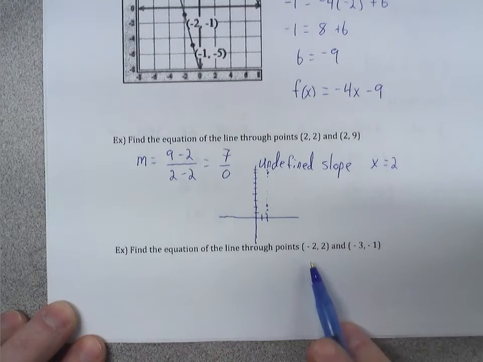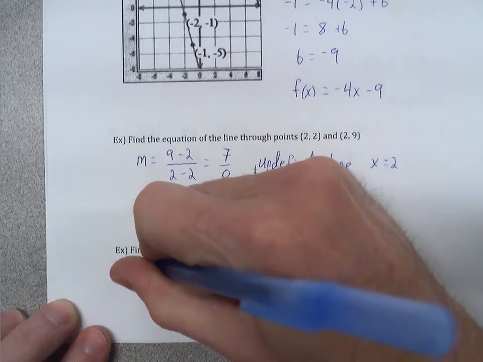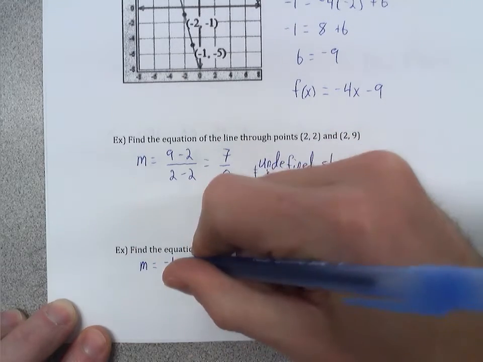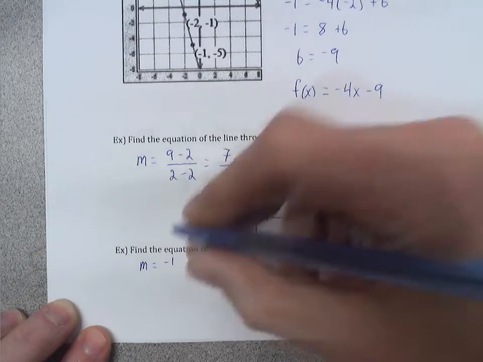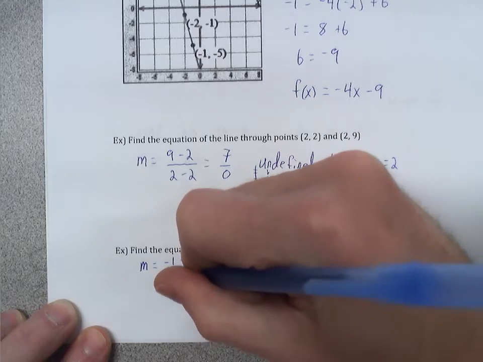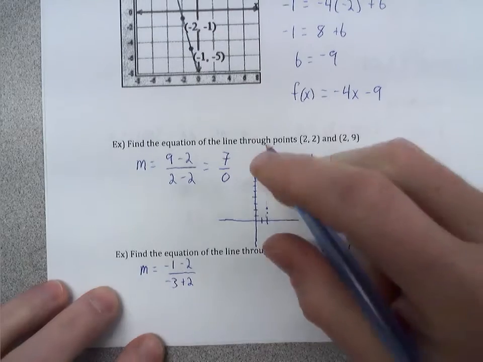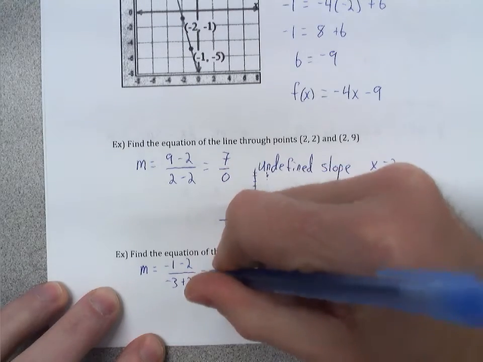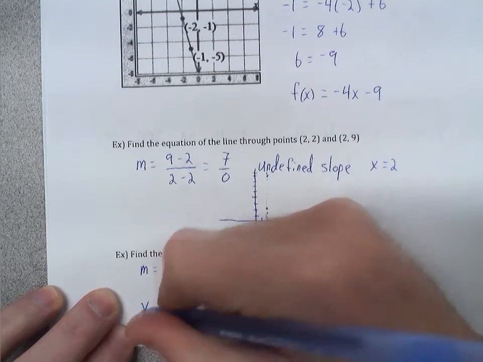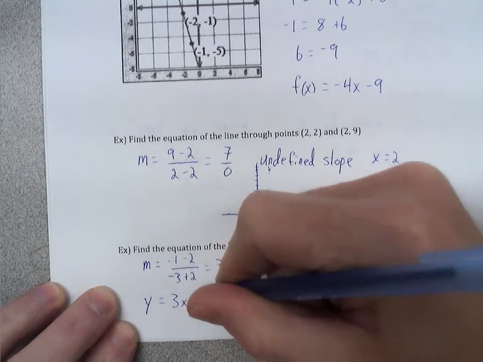Find the equation of the line through points -2, 2, and -3, -1. Again, let's look at the slope. That's our first step. Slope's going to equal, I'm going to take -1 minus 2 over -3 plus 2, because negative minus is plus, and I'm going to get 3. So now I can put that into my equation. Y equals 3x plus b.